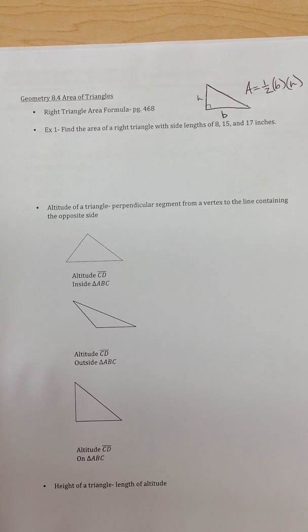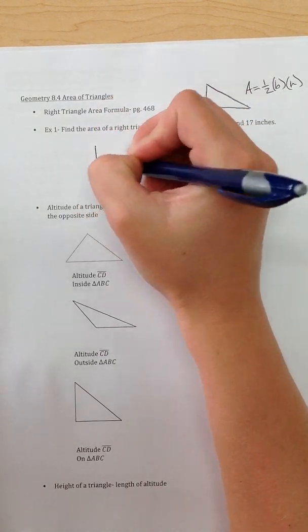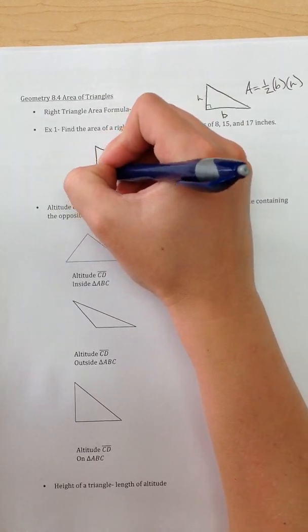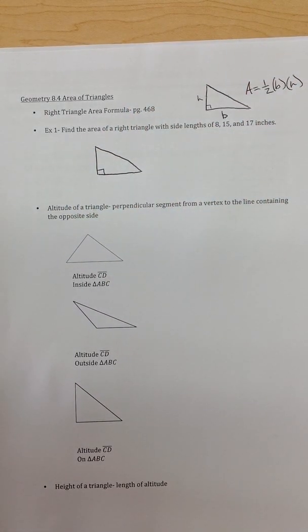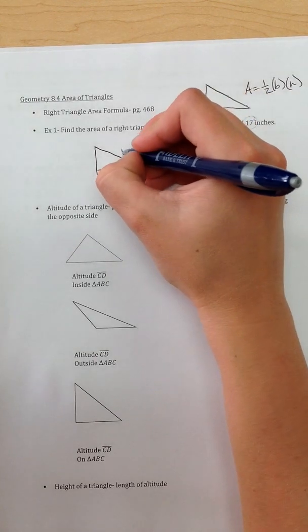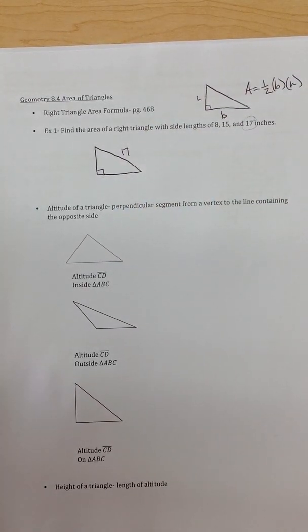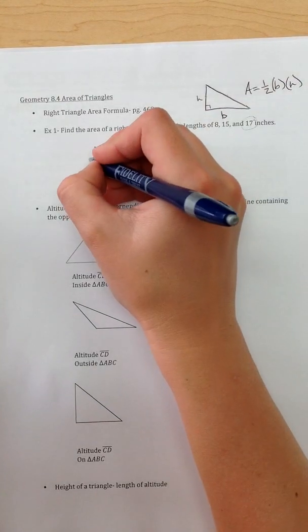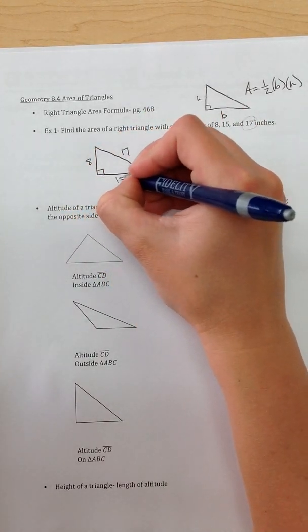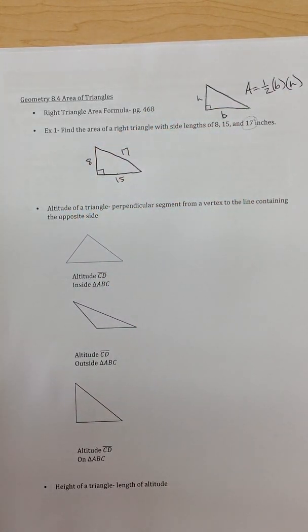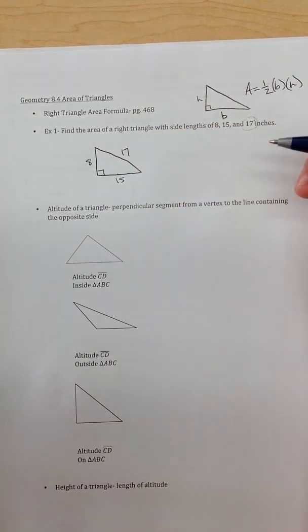So like for this first one here, find the area of a right triangle with side lengths of 8, 15, and 17. Okay, so I've got a right triangle, and my lengths here are 8, 15, and 17. Well, I know 17 automatically has to be my hypotenuse, or the one opposite my 90, because the hypotenuse is always the longest side of your right triangle. So I know that side there has got to be 17 for the hypotenuse. And then it doesn't matter where the 8 and the 15 go. They could be either there or there. It doesn't matter, because when we do the formula here, we're going to end up multiplying both of them anyways.